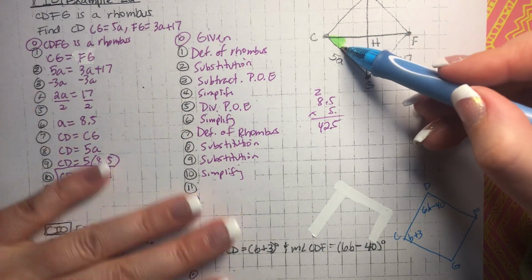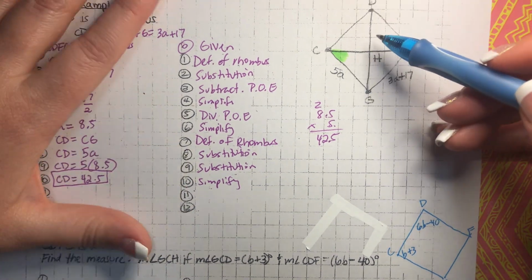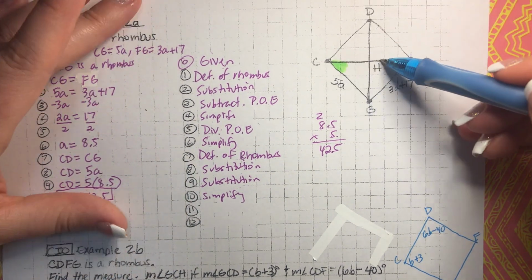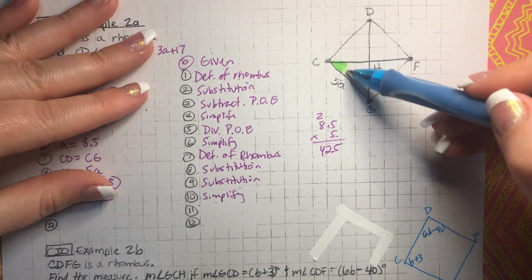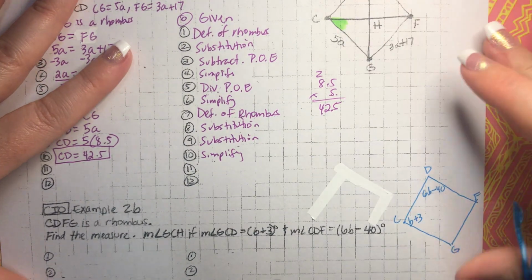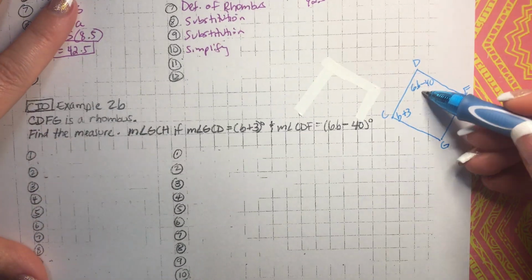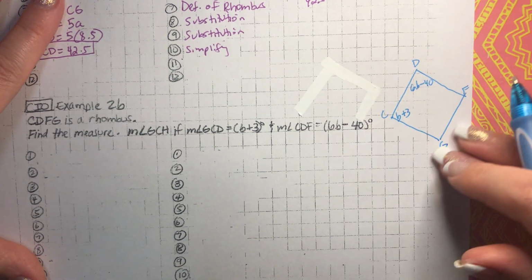Okay, so what I do know is that because it's a rhombus, I need to find this part, right? So we know that this diagonal bisects this in half, so this is the same as this, and it's half of the whole angle. But I really need to figure out what this whole angle is. And right now I only have this information, but since it's a rhombus, I do know that it's a parallelogram, right?